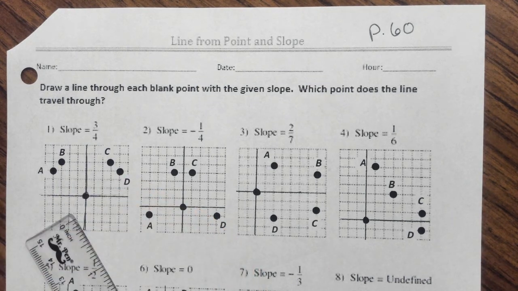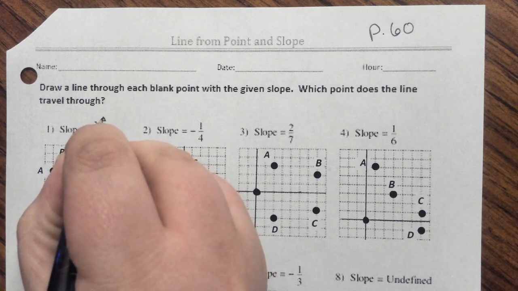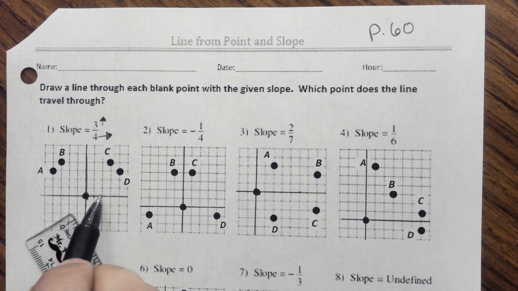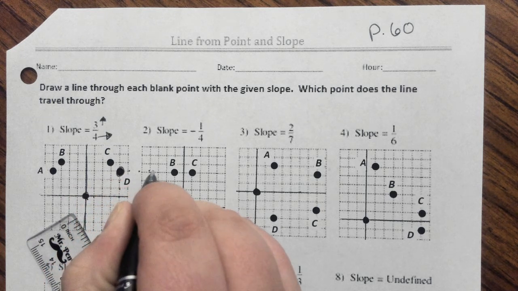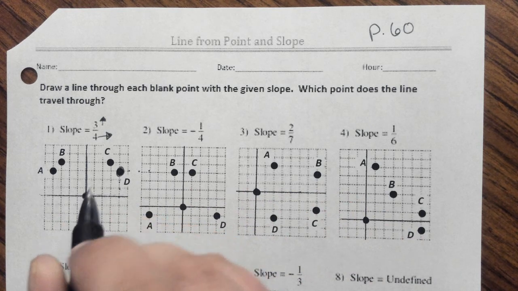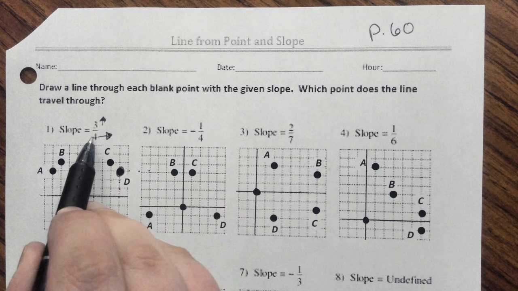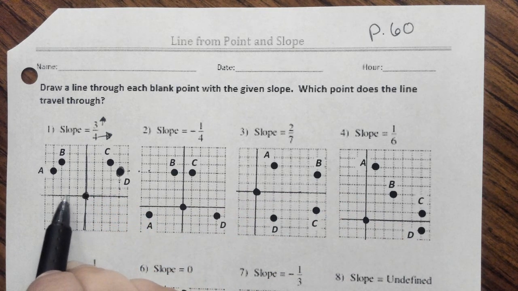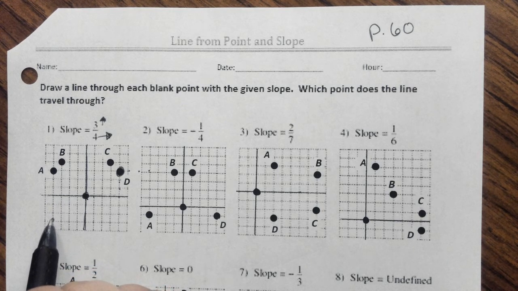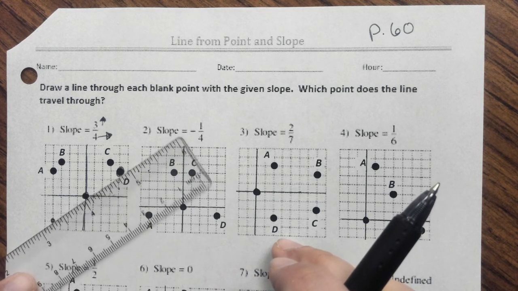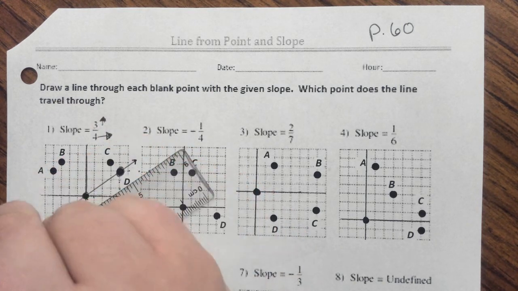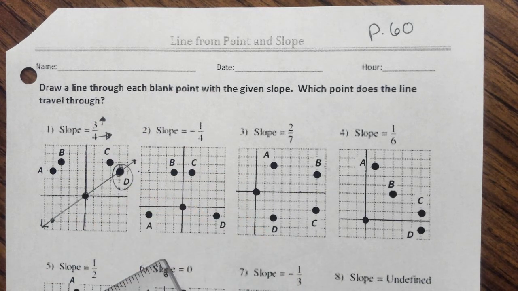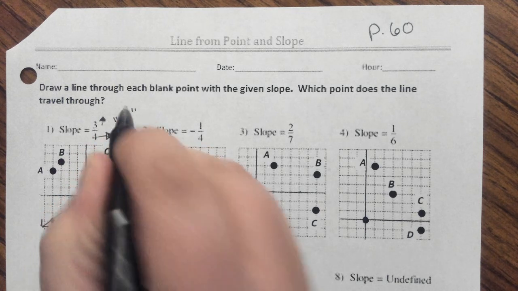You know the slope is 3/4. You always run to the right first. Since this is positive, you're going to rise up 3. So from this point, you're going right 4 times and up 3 times. Right 4 times would take you off the graph. So go back to the starting point. Now instead of going right 4 and up 3, you're going to go left 4 and down 3. So left 1, 2, 3, 4, down 1, 2, 3. That's where your next ordered pair is. So when you connect the dots, you want to know what answer choice dot this goes through. Now this one goes through ordered pair D, so on number 1, if you were typing this in on Schoology, your answer would be D.